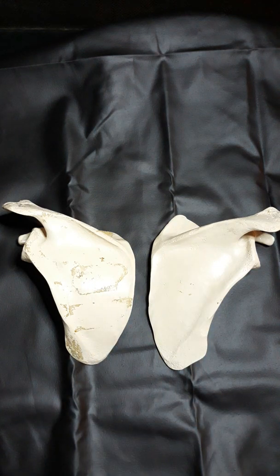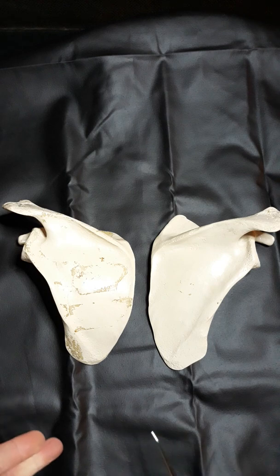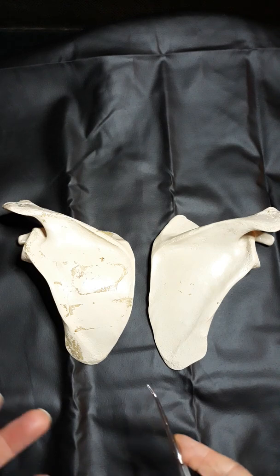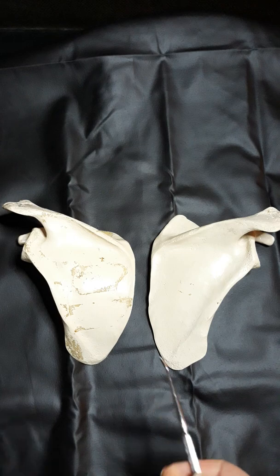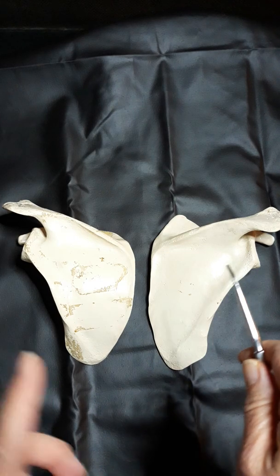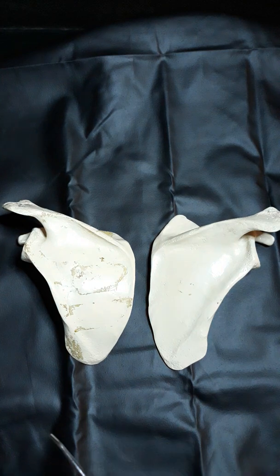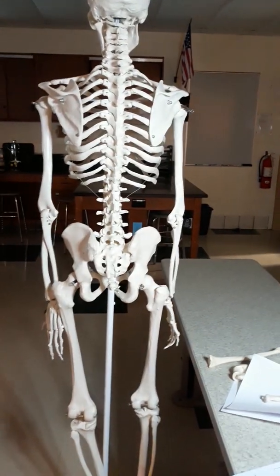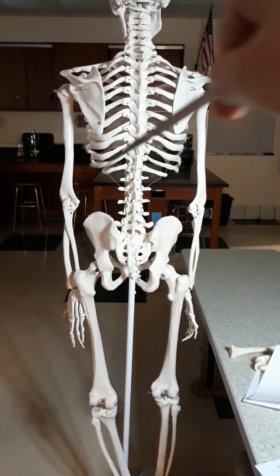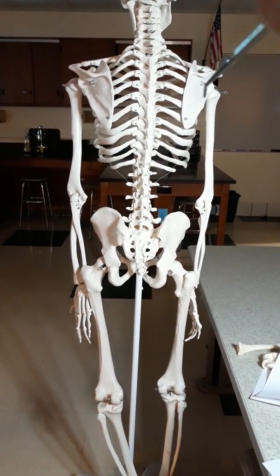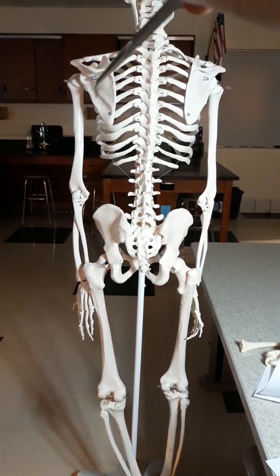And I'm sure that many of you are saying, wait a minute, I thought you said that it's always the patient's left and the patient's right and not ours. Well, that is true, but we are looking at the posterior aspect of the scapula, and so the right and the left are the same on us as they are on the patient. So if I were to turn my skeleton around and have you look at him from the back, this is the right side, and this is the left side.